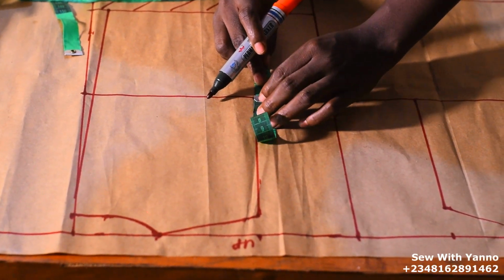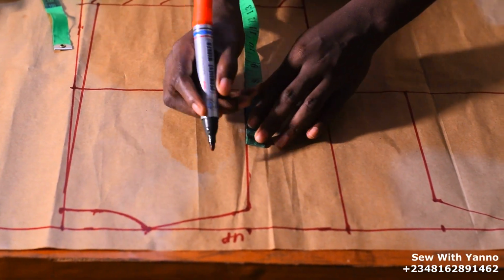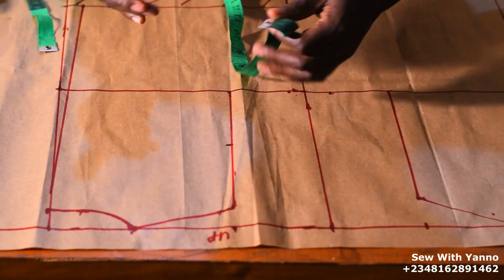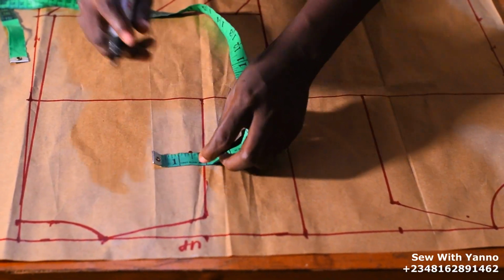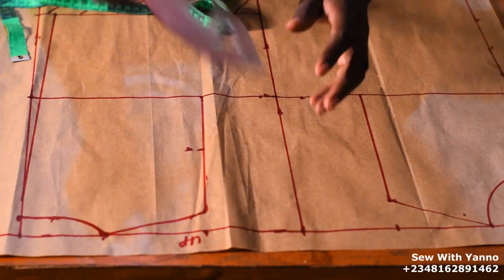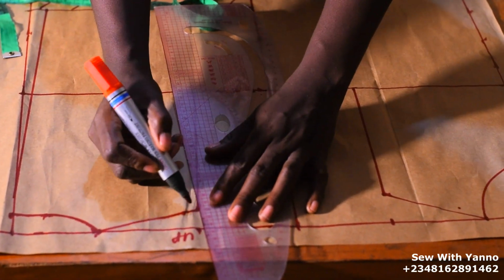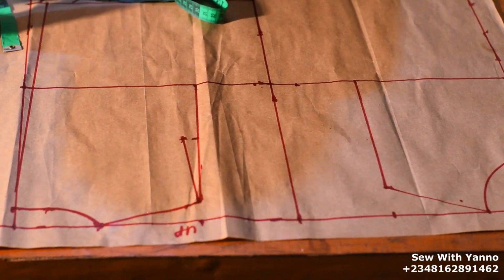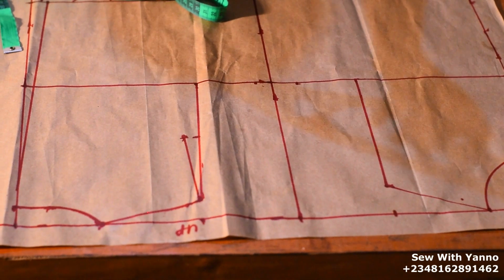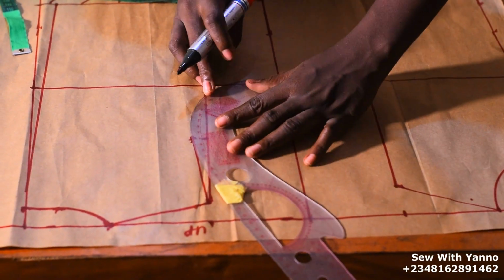I'll divide it into 2 and get my midpoint. So my midpoint, I will go in by 1/2 inch and draw out a straight line. From this slope here, I will draw a straight line to this 1/2 inch, and then I will draw out my armhole.